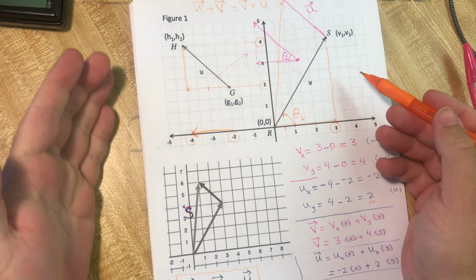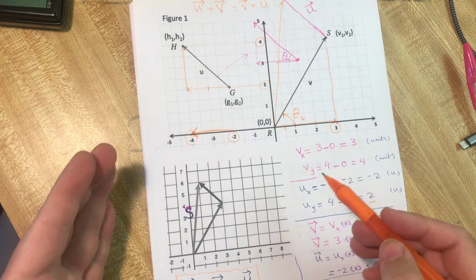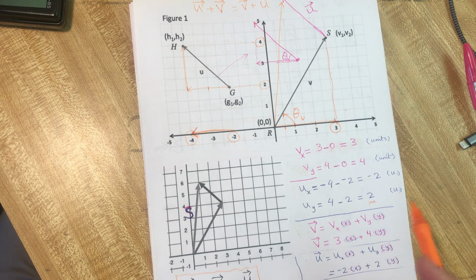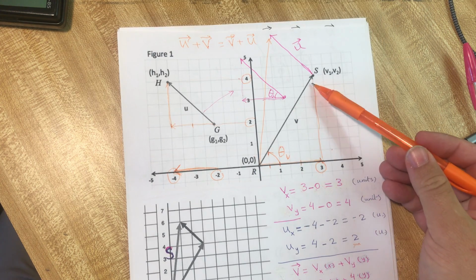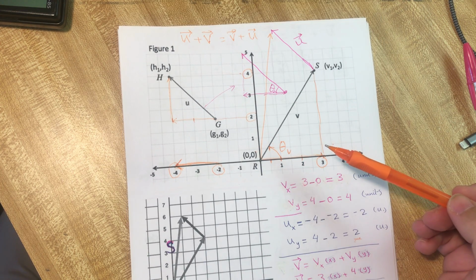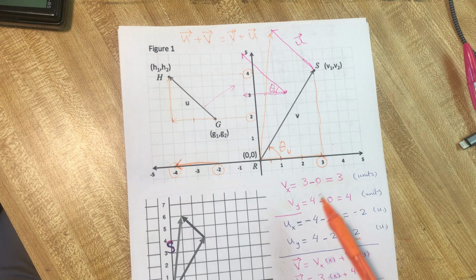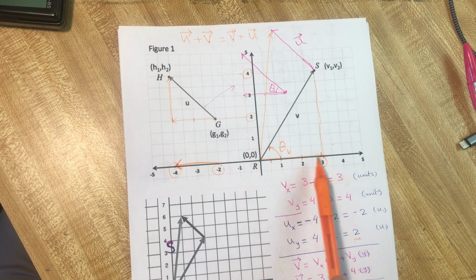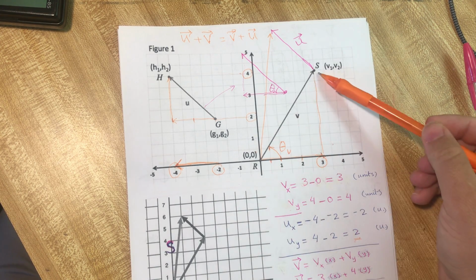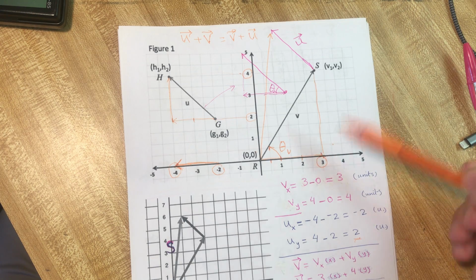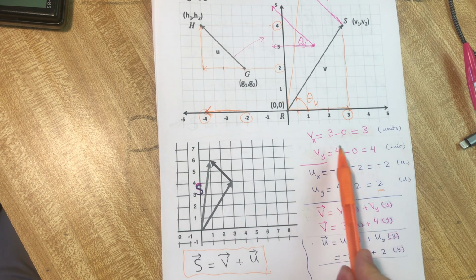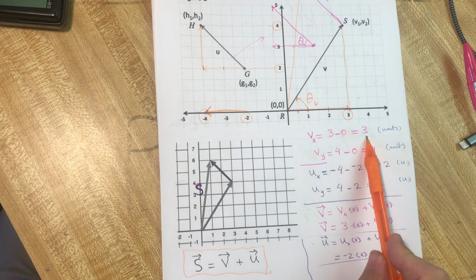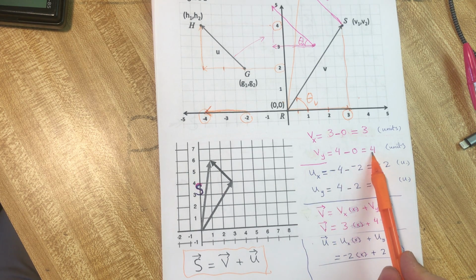We will change the scale. It is easy to change the scale, but we need to keep the length of the vector and the direction. We can keep them by keeping the components the same length. For example, as we see here, Vx is 3 units, Vy is 4 units.